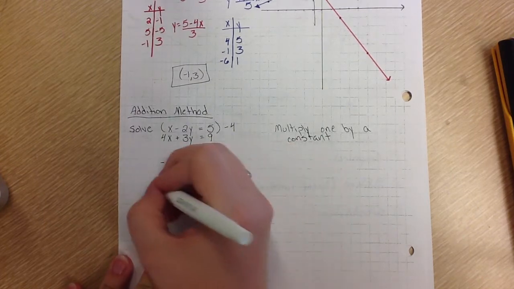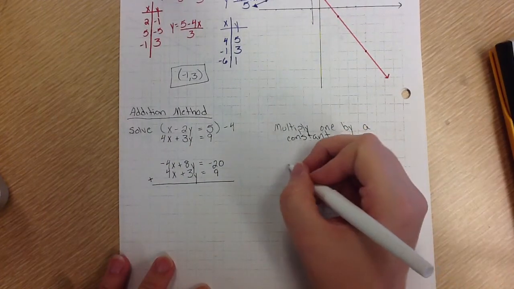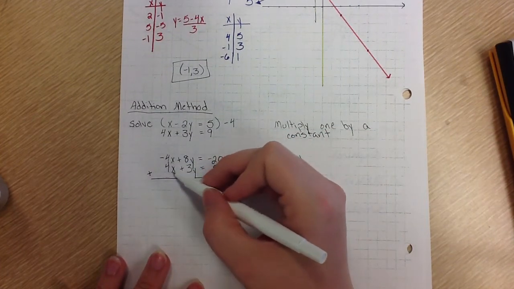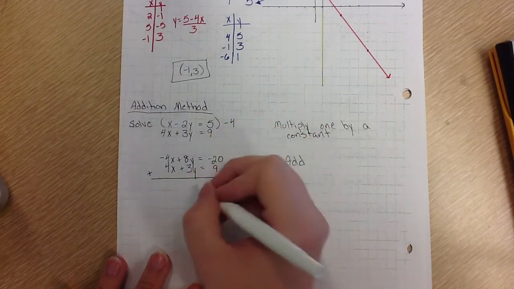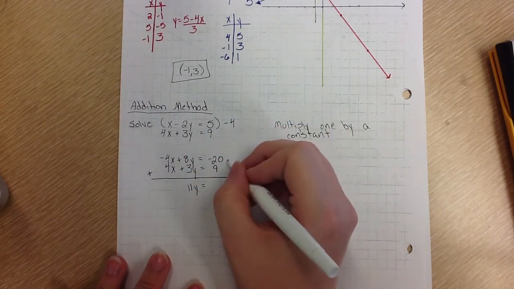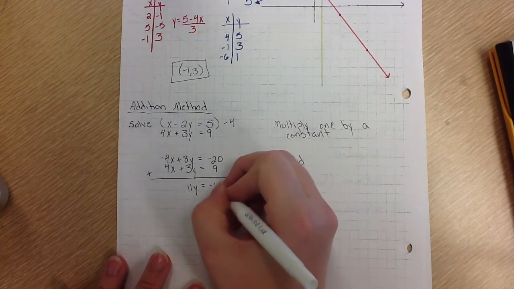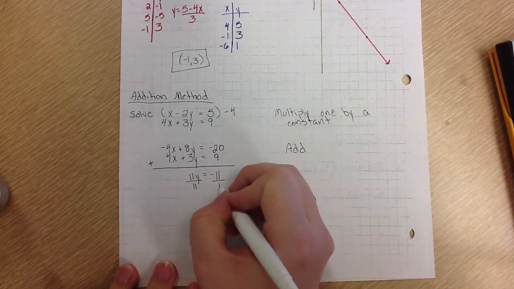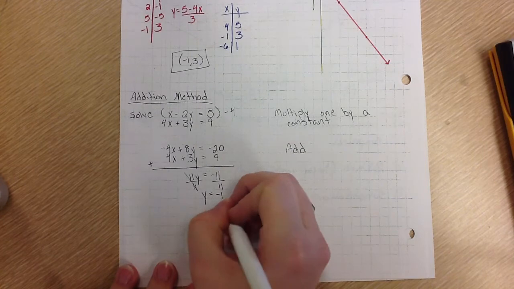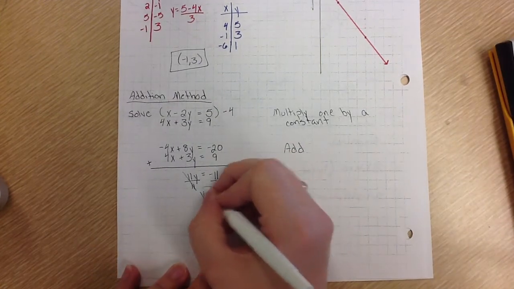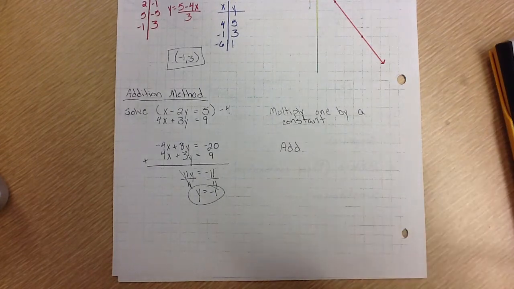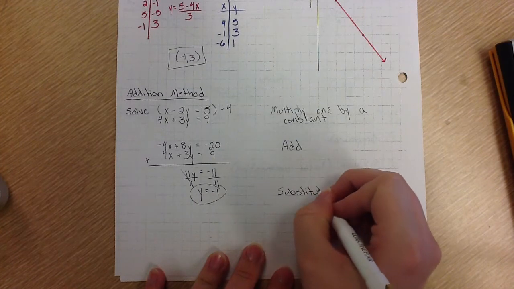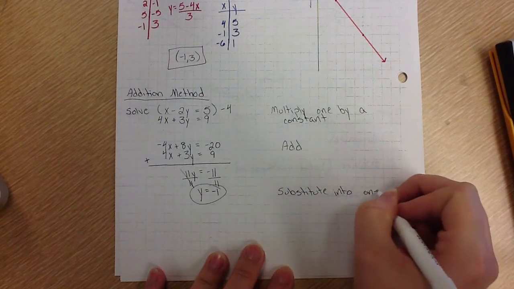But now, if I write one on top of the other, and we do some adding, my negative 4x plus 4x, those cancel. Negative 8y plus 3y gives me negative 11y, and negative 20 plus 9 gives me negative 11. Now if you notice, I just have one variable. So I can divide both sides by negative 11, y equals 1. Well, I found my y coordinate. Now I just need to find my x coordinate. So to find my x coordinate, substitute into one equation.